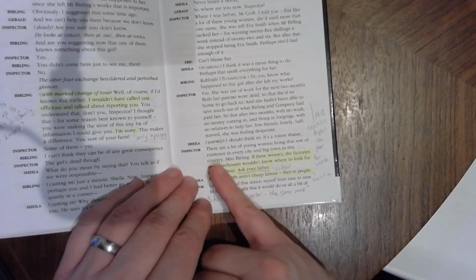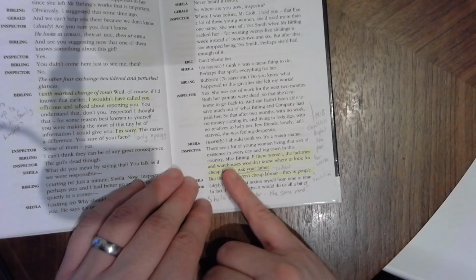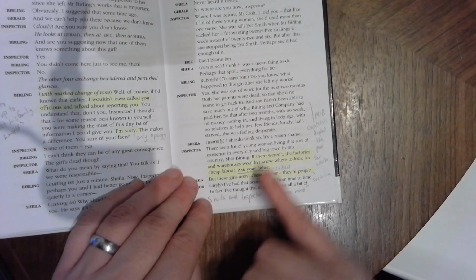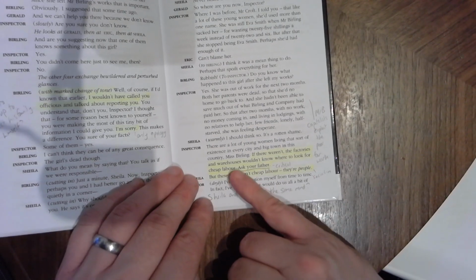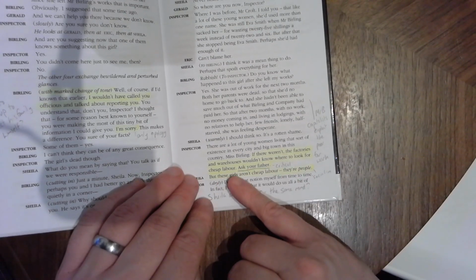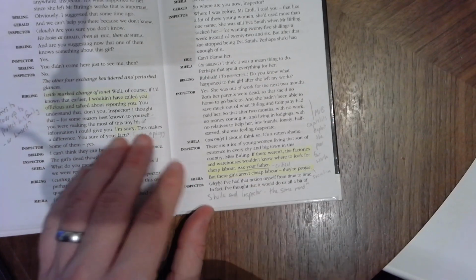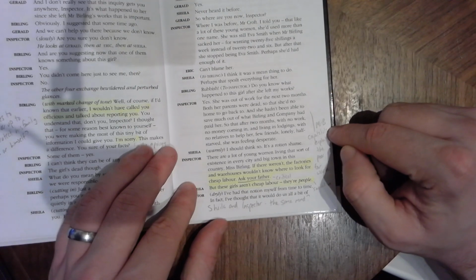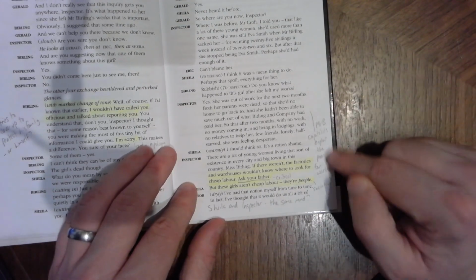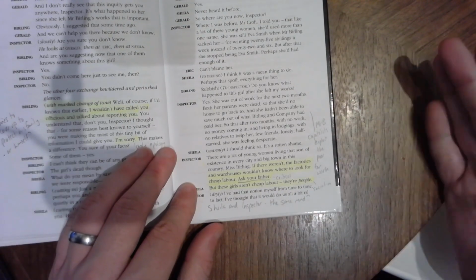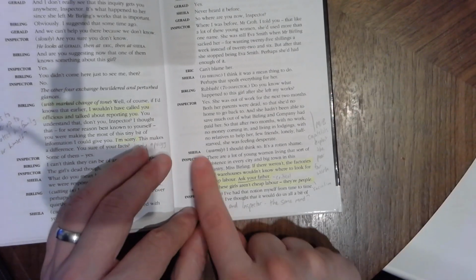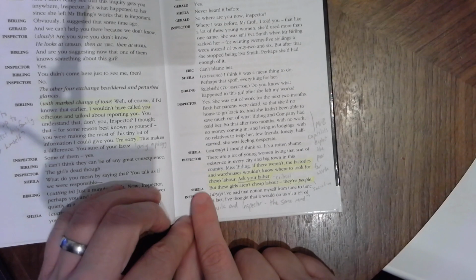There are a lot of young women living that sort of existence in every city and big town in the country, Miss Birling. So she's living in poverty, in lodgings with no relatives. She was feeling desperate. If there weren't, the factories and the warehouses wouldn't know where to look for cheap labour. So Priestley, through the inspector, critiques this idea that capitalists like Mr Birling and his company, and Gerald Croft's company, exploit the poor for work. Because if you're poor and you're desperate, you'll take any money you can get to work here as well. And the inspector is challenging this here as well.